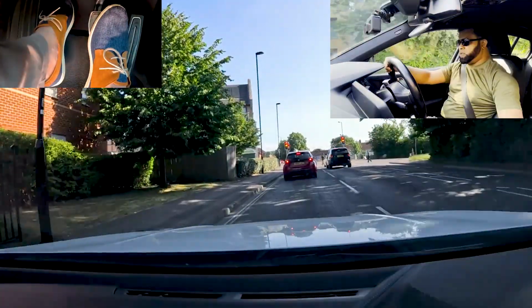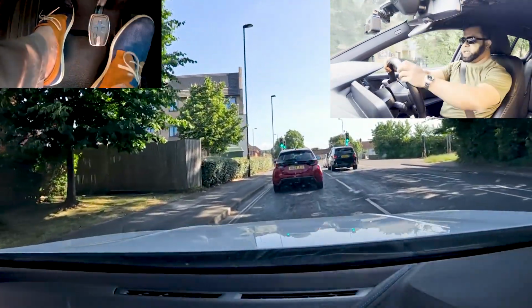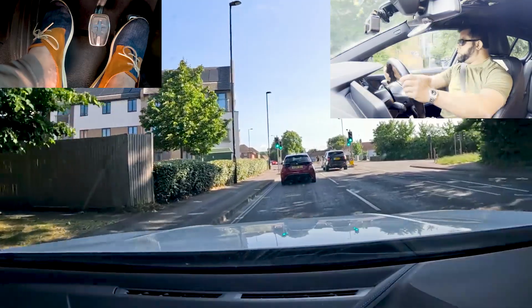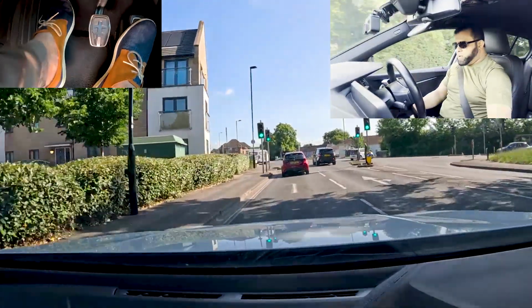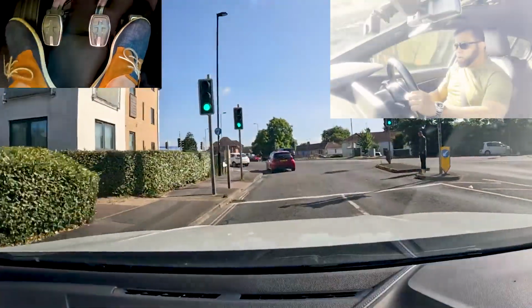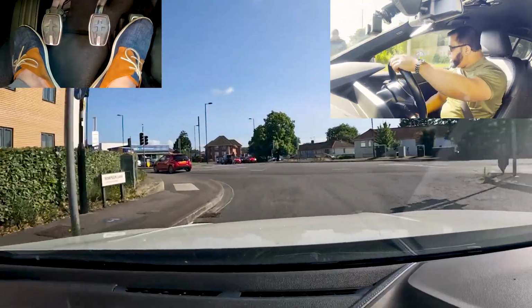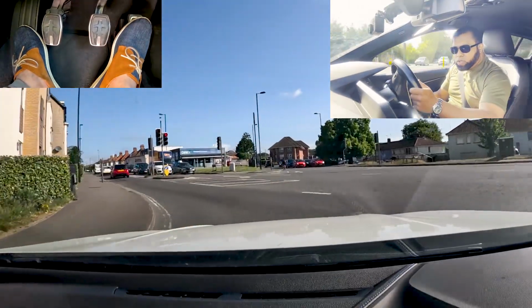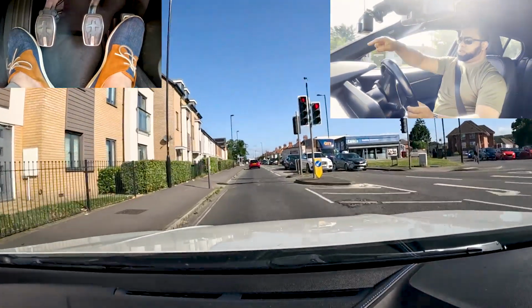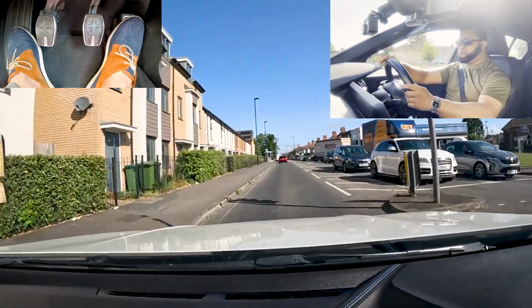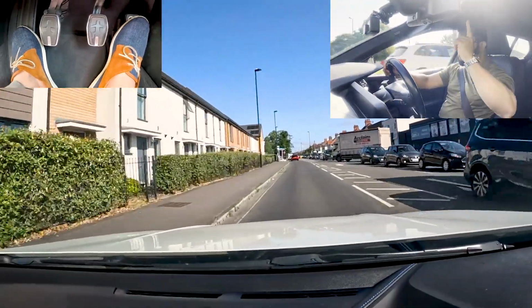Now put the clutch down. Now go to first gear. Give gas. Look around. Make sure there's no one there. And go in. Traffic light is green. When I go in, this traffic light is red, but it's not yours. How do you know? Because there's no stop line here. This is for the cars coming from the back.